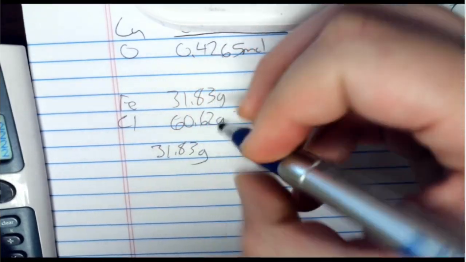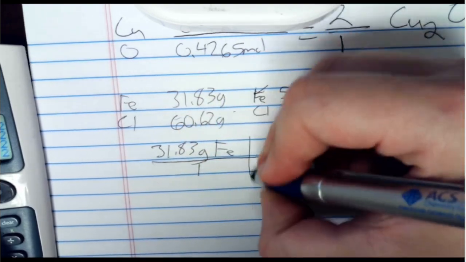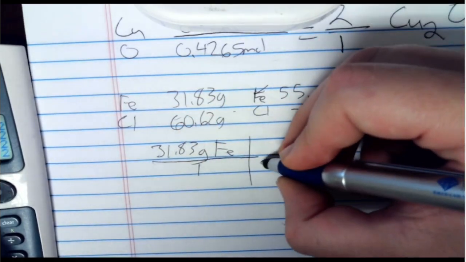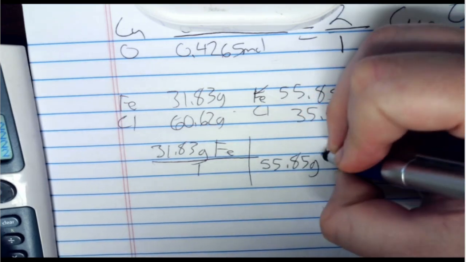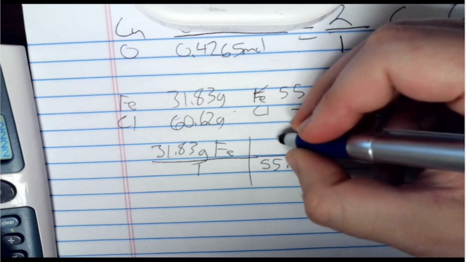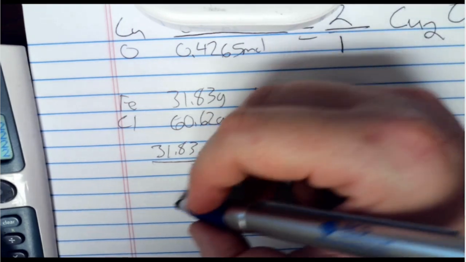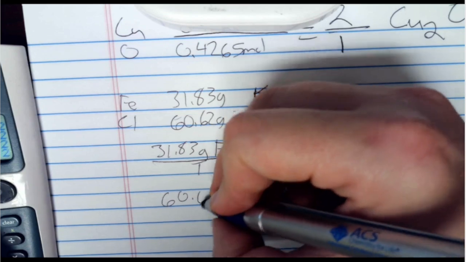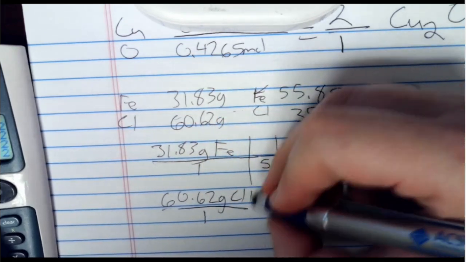With 31.83 grams of iron, we need to convert this into moles of iron: 55.85 grams per 1 mole. Now chlorine, 60.62 grams. Same math.